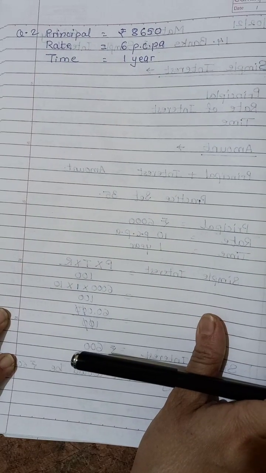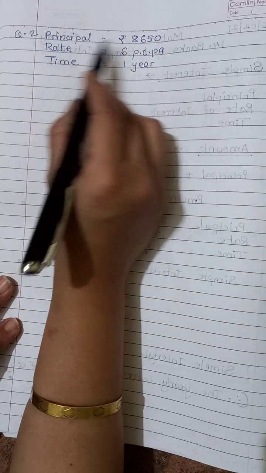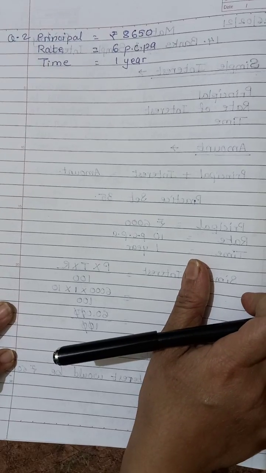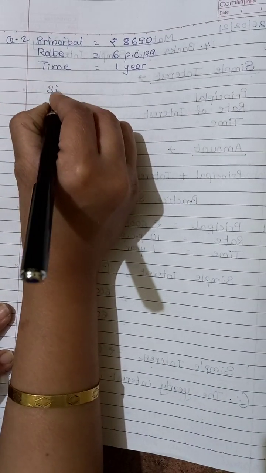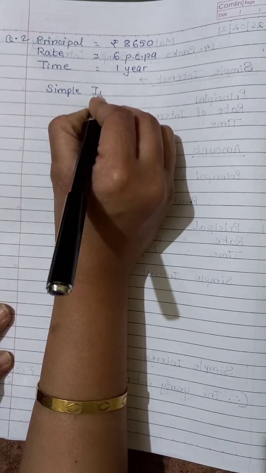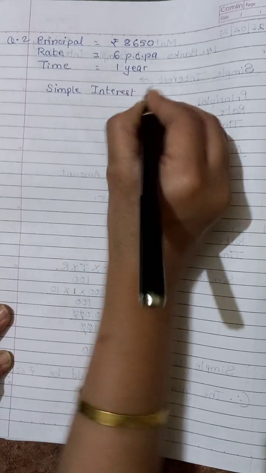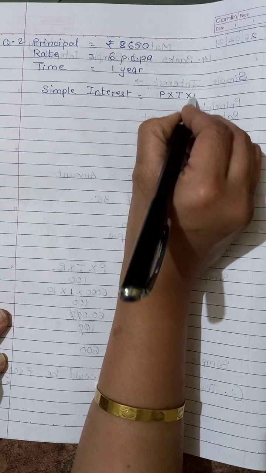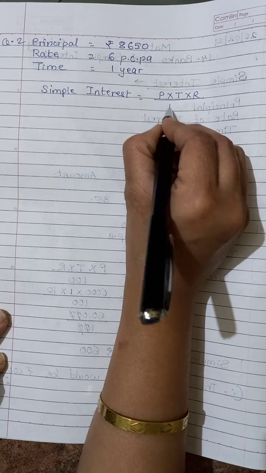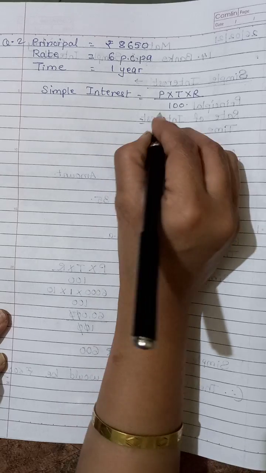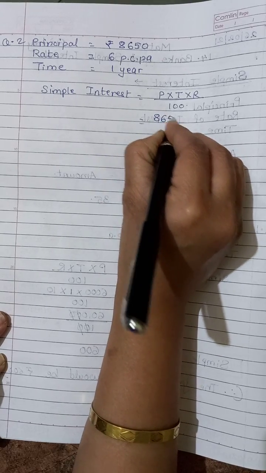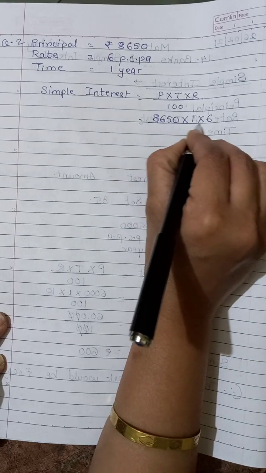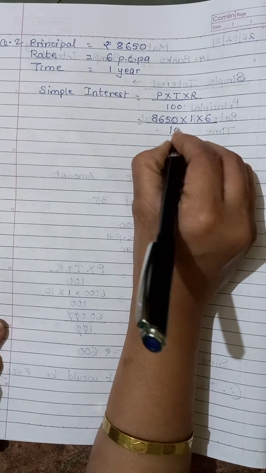So here we have written the given things, that is principal, rate and time. Now we will calculate the simple interest. As I told you, the formula of simple interest is simple interest equals P multiplied by T multiplied by R upon 100. Now we will substitute the values. P is 8650 multiplied by time, which is 1 year, and 6 percent per annum upon 100.